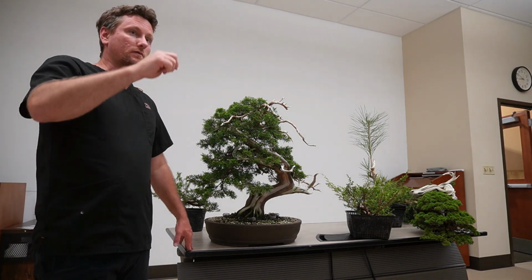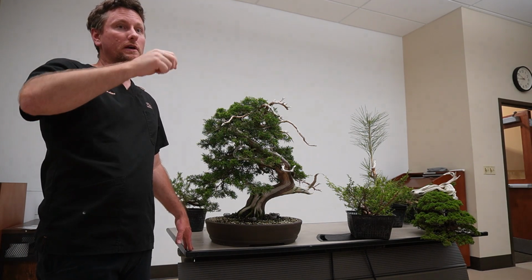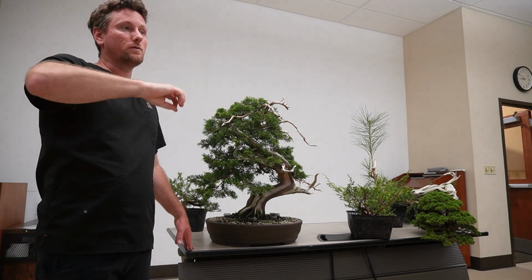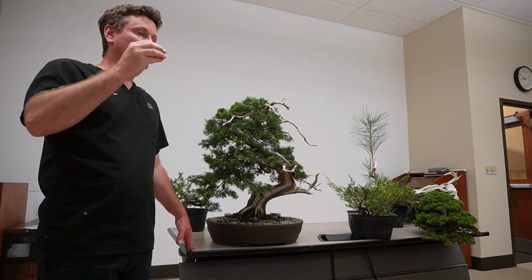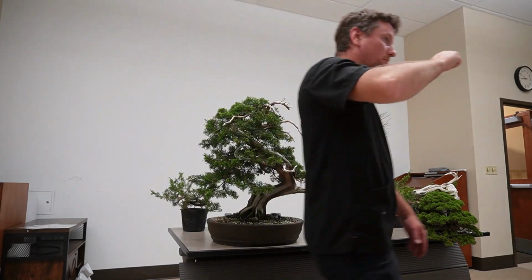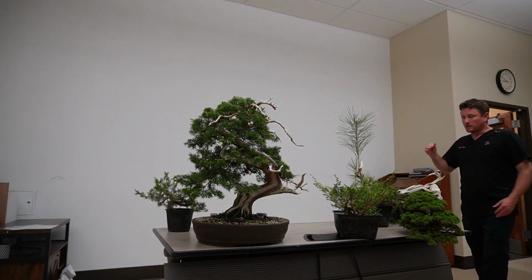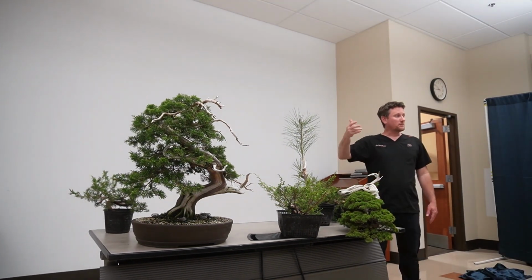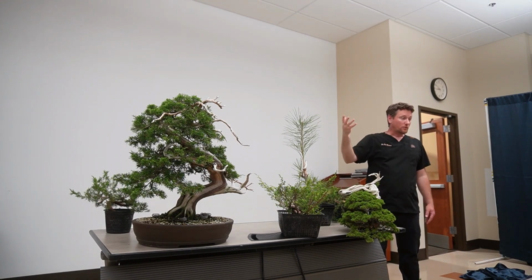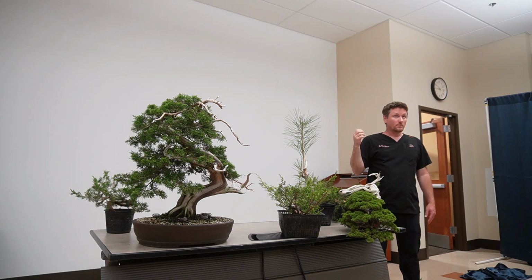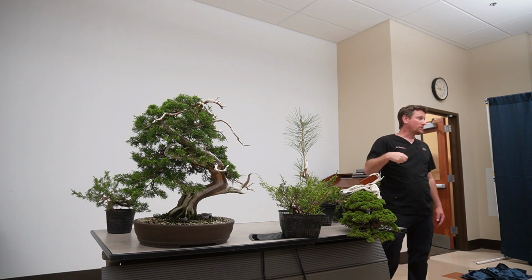But then you're going to use either a chisel or a scalpel blade to cut through the cambial layer, the living part on the outside, to where you get deep enough that you can start to peel away. Now, you could just go with a chisel and start to chisel it away, but it's going to leave all these tool marks. It's going to be very unnatural. You can also do it with a die grinder or a Dremel tool, but again, you're going to be left with a lot of marks.